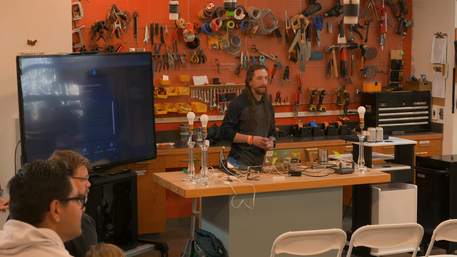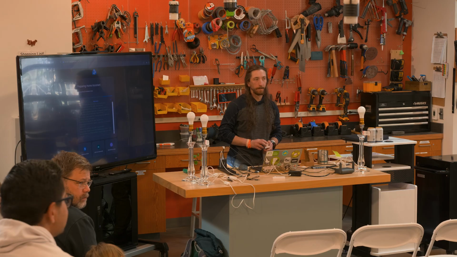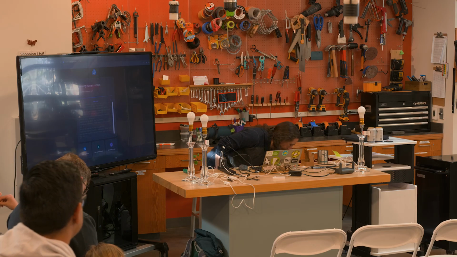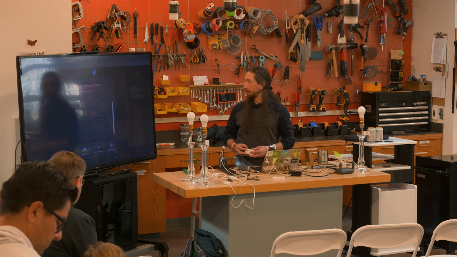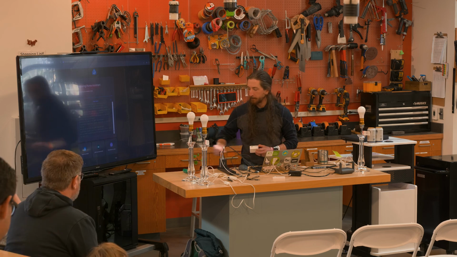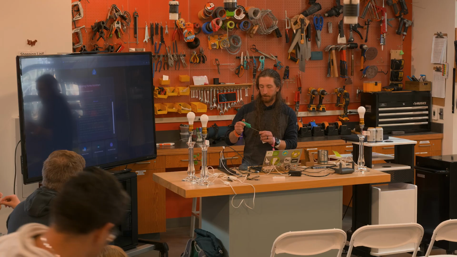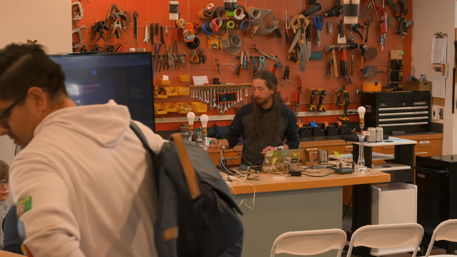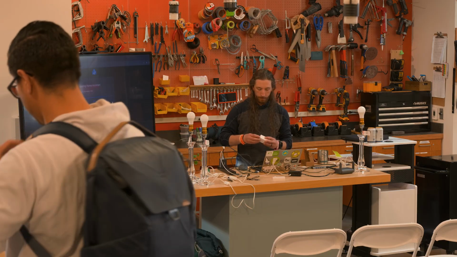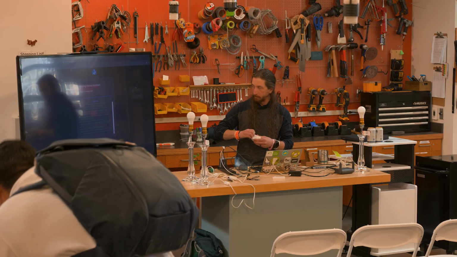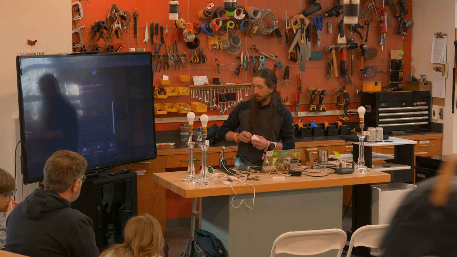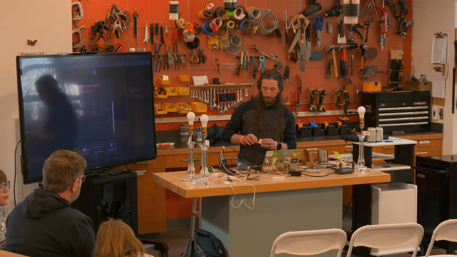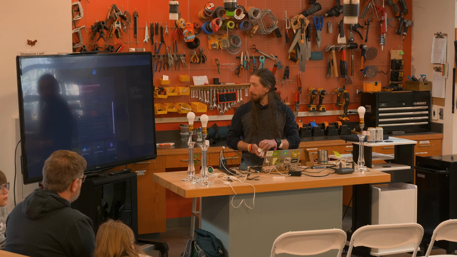The soil sensor's got a lot nicer. That one back in the day was very rough. This one is a capacitive sensor, so it can detect the moisture content and the temperature of the plant. And then the last sensor I have here is a door sensor, so it can detect whether or not you have opened a door.